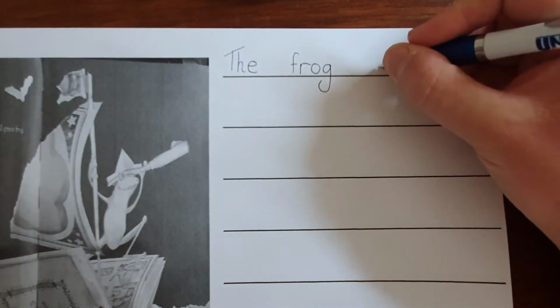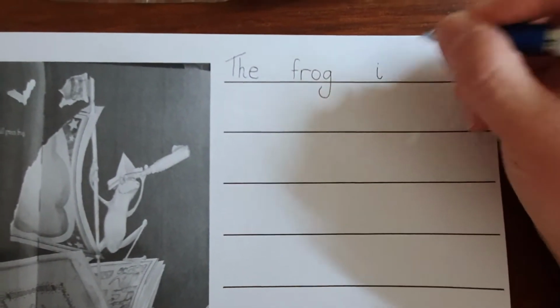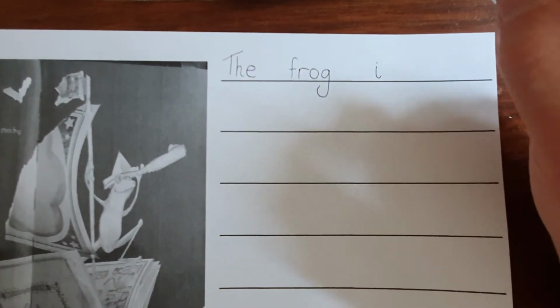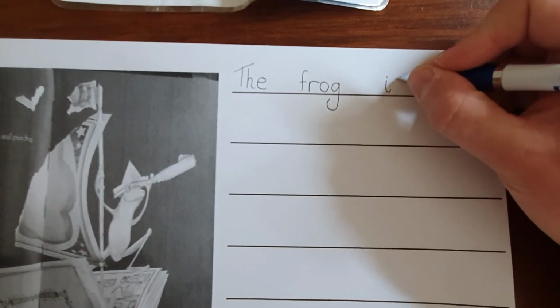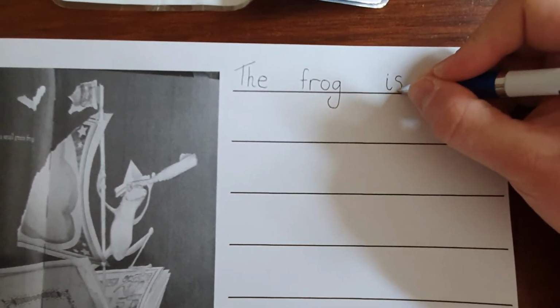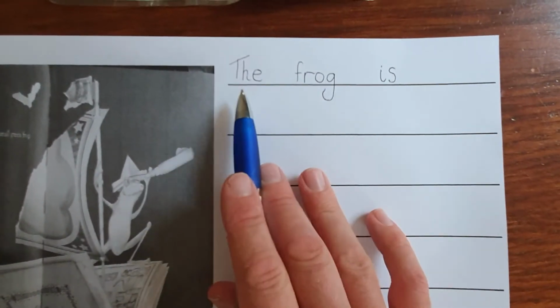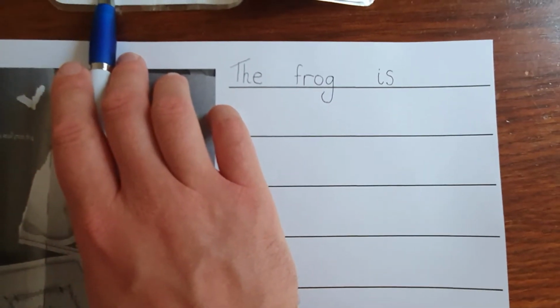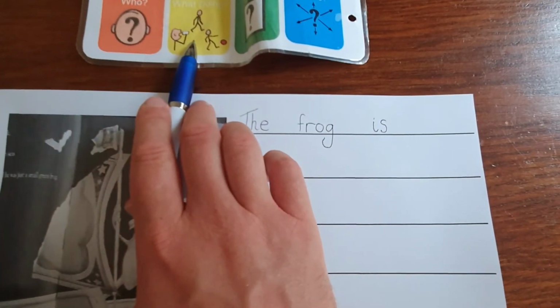So there's my finger space. Nice big clear finger space. Is. I. Z. And we're getting very good at this, because although it sounds like a zigzag zig, we know it's a slither down the snake. Is. Okay, one of those tricky words. So there is my who. The frog is. And what was he doing?